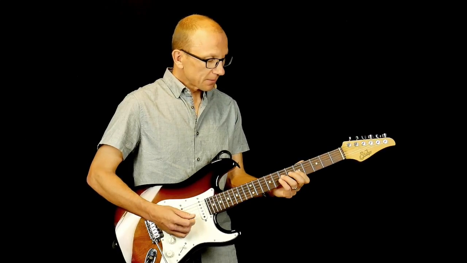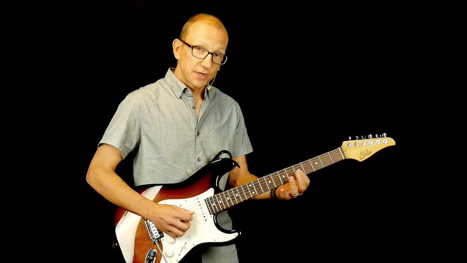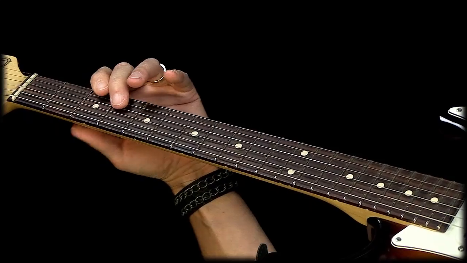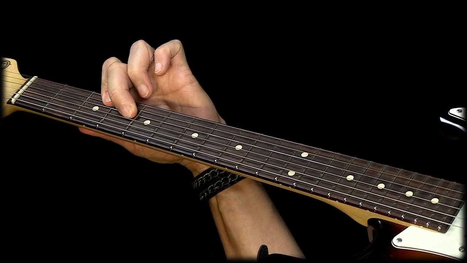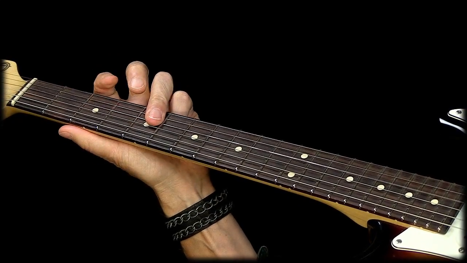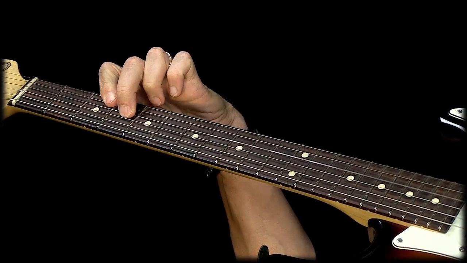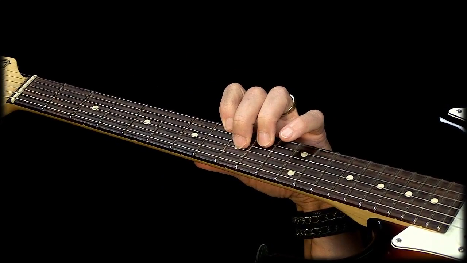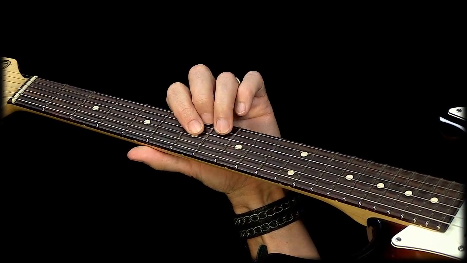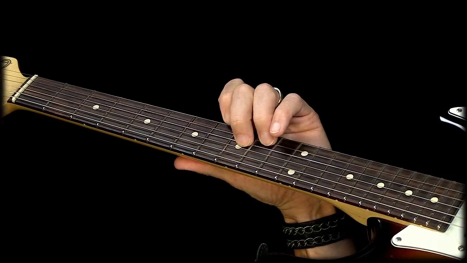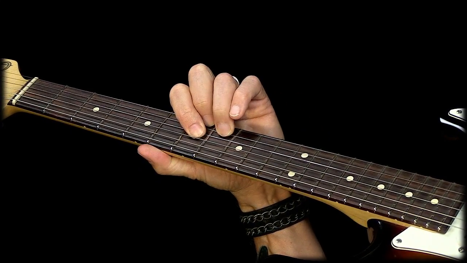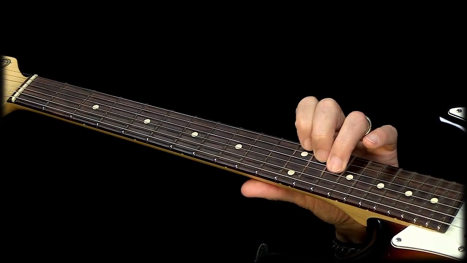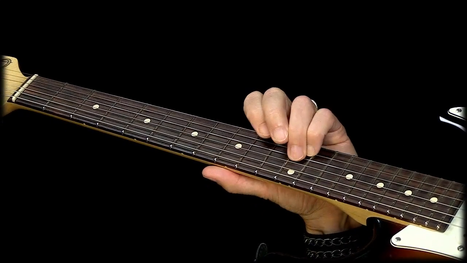Okay, so we can then play the same approach on the next set of strings. So now we can start here and play for the A minor triad, and then for the G major triad. Pretty simple. Bar here, and then. And after that, we have A minor triad here, and G major triad here. And then the third spot is here, A minor and G major.